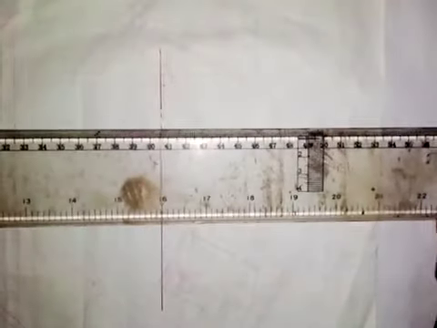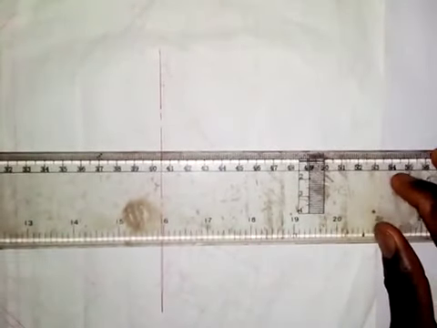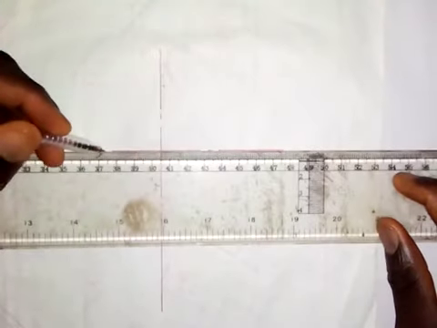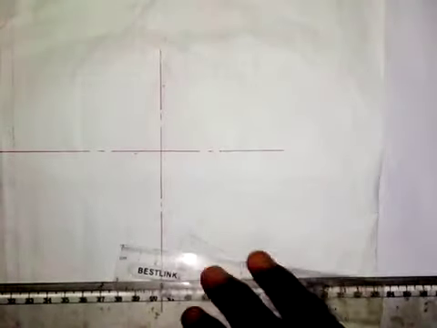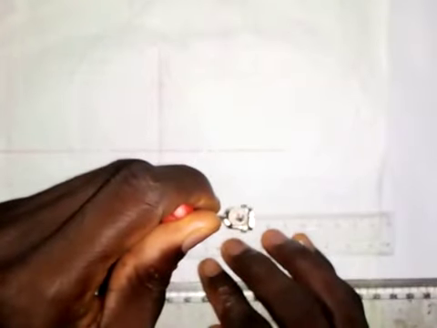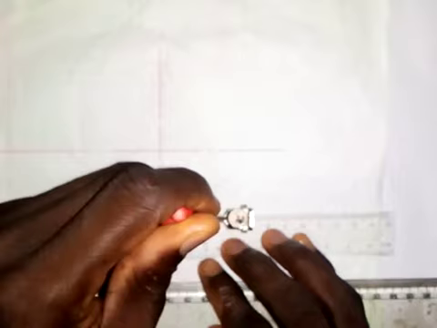Having done this, the next thing is that we draw a horizontal center line, like this. And I'm going to draw a circle of radius 60 millimeters, as you can see in the diagram. So 60 millimeters is the radius.